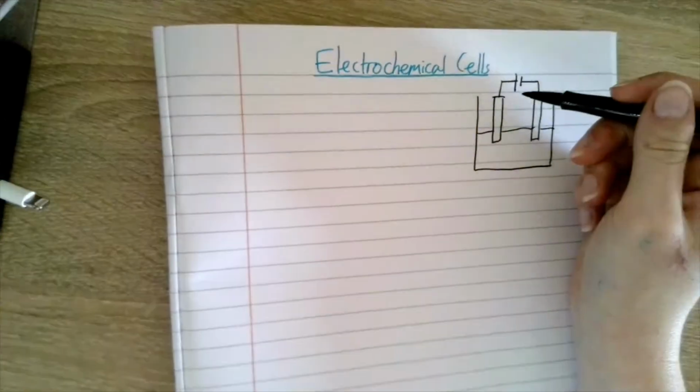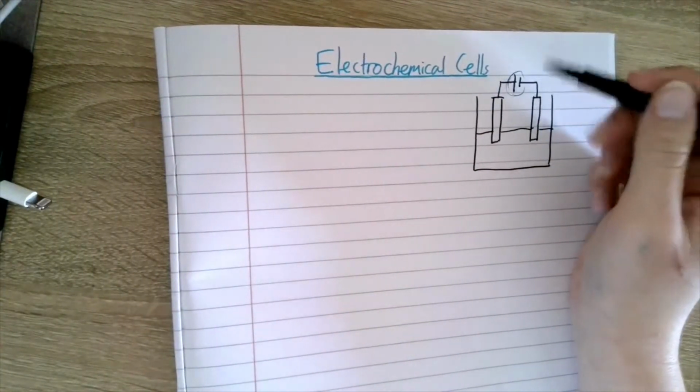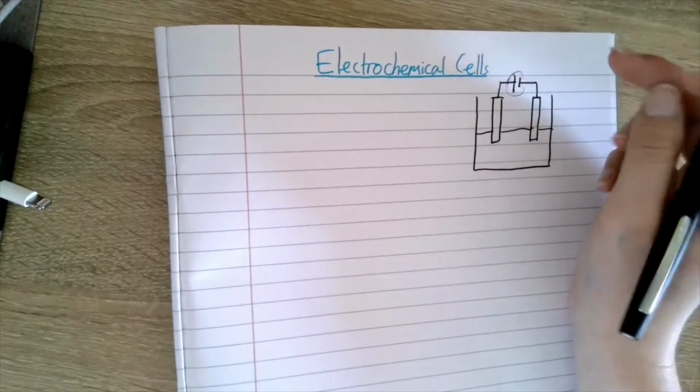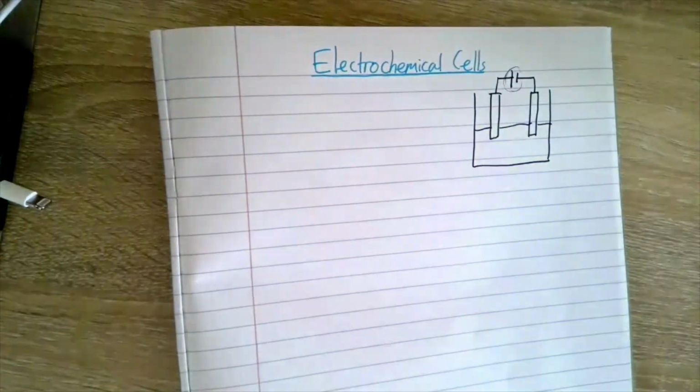So instead of there being a power source as in electrolysis, for an electrochemical cell, the electricity would be going off somewhere.